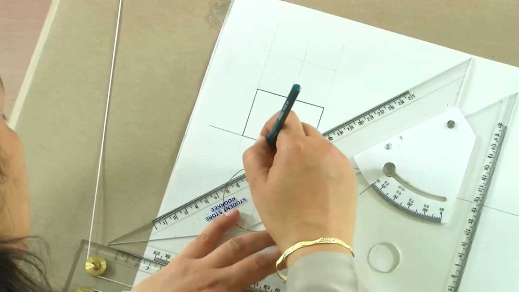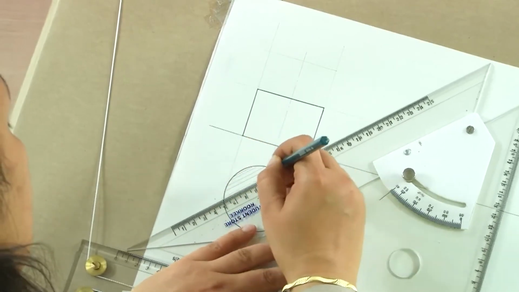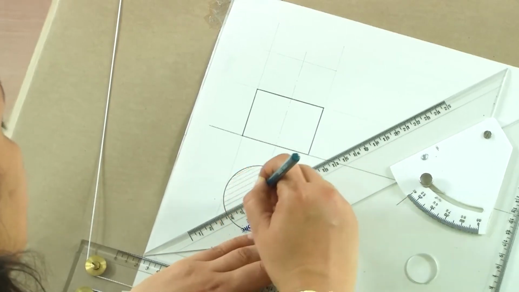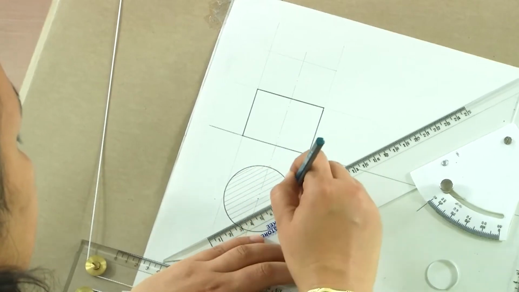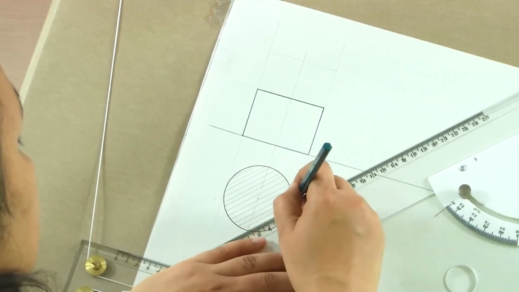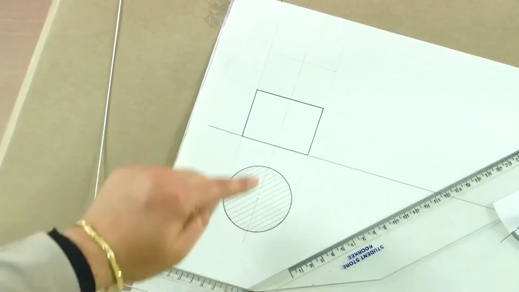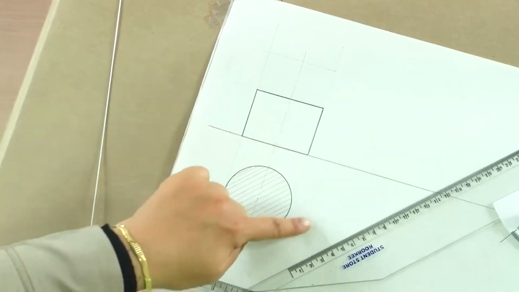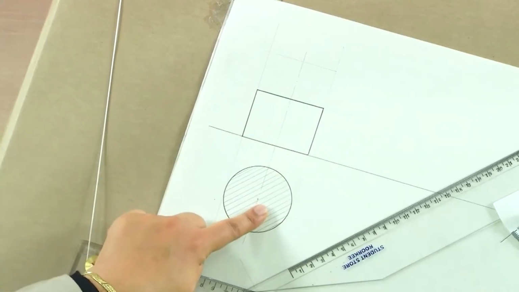It is not the original base. If I just hatch it, it will be evident that this is actually the section. So you have to remember to hatch the section surface every time. Only then will the drawing be complete. So this is what the final drawing will be. This is also the true shape of the section because the plane is parallel to the base.